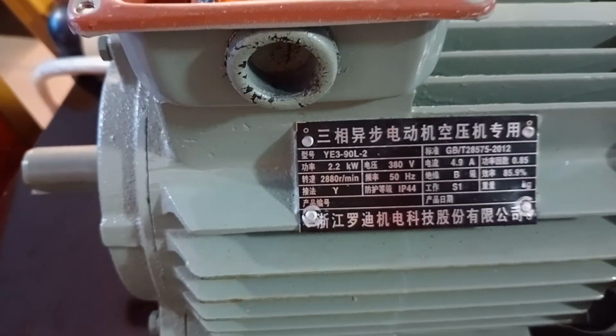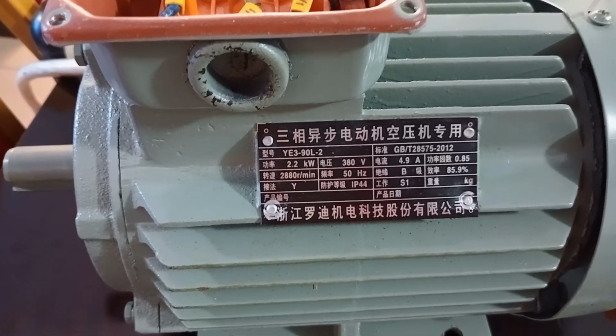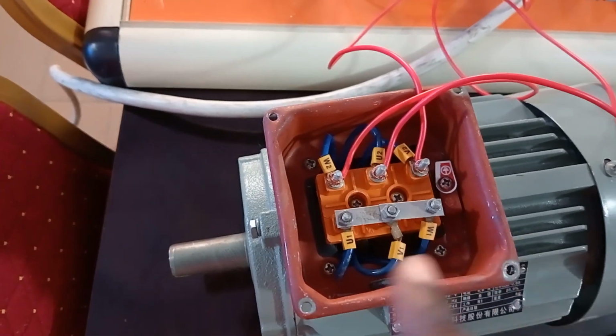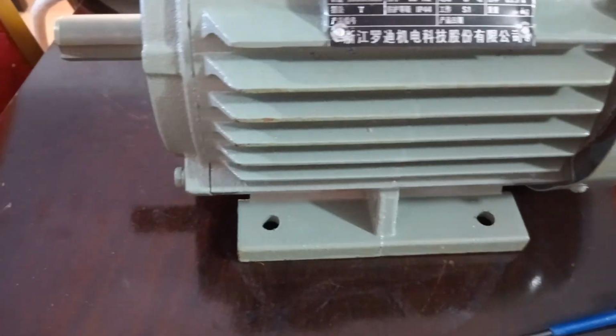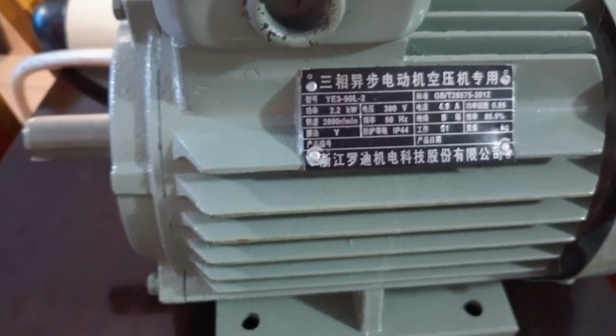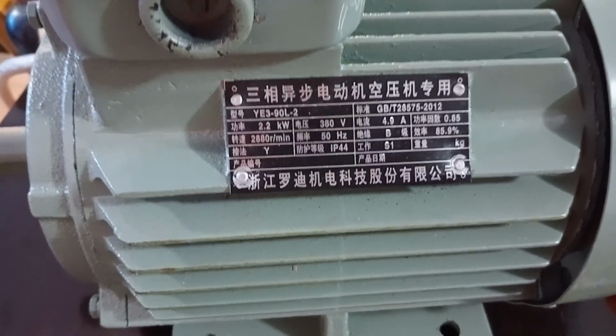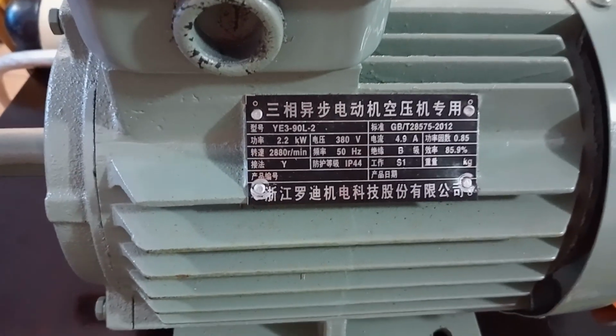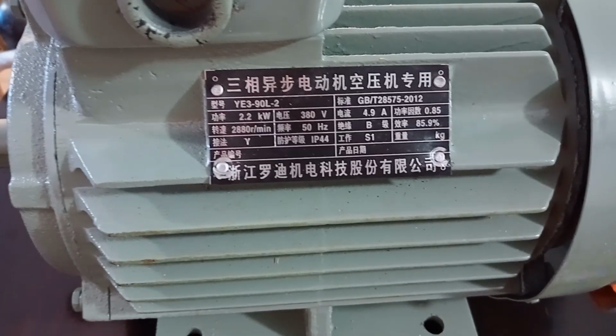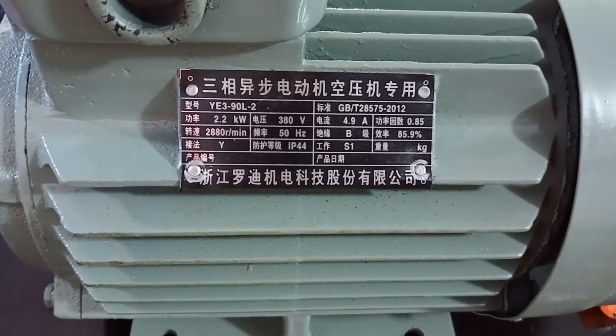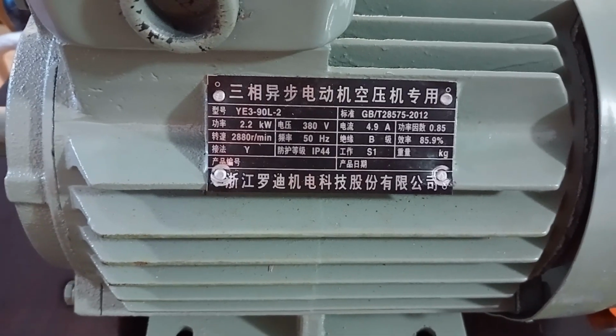So this is a 2.2 kilowatt motor, and it's connected in star. See, this iron bar is looping the motor in star. When we look at it, we see that it's a Chinese made motor with a power factor of 85.9. Some of it is written in Chinese.